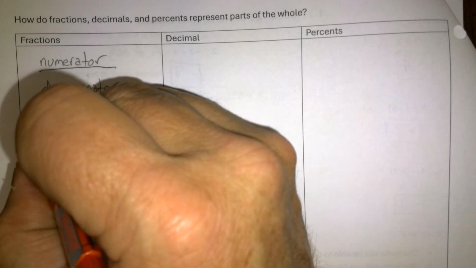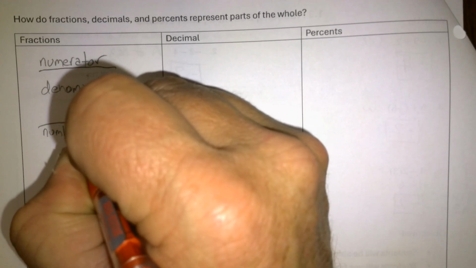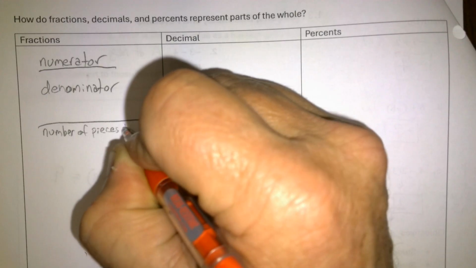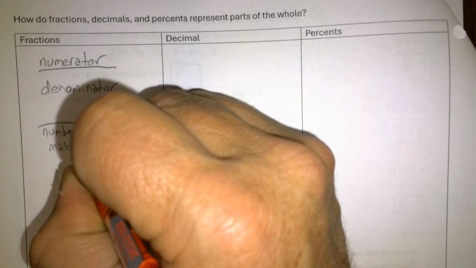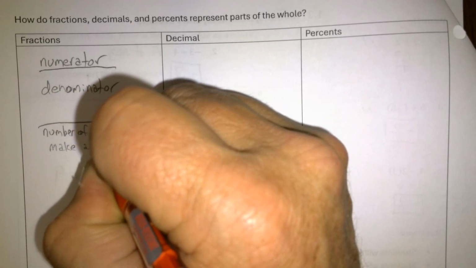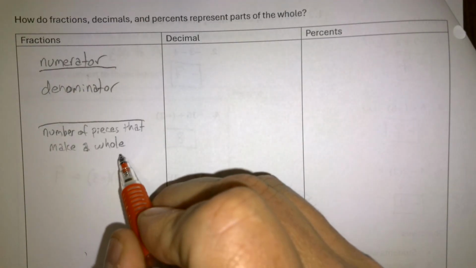The bottom, the denominator, this is really important. This is the number of pieces that make a whole, W-H-O-L-E, right?